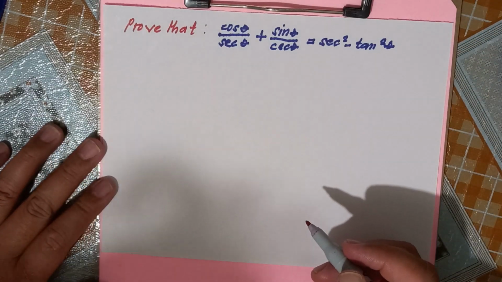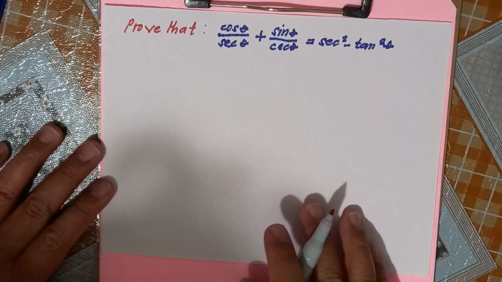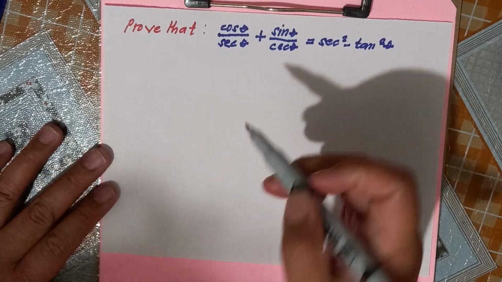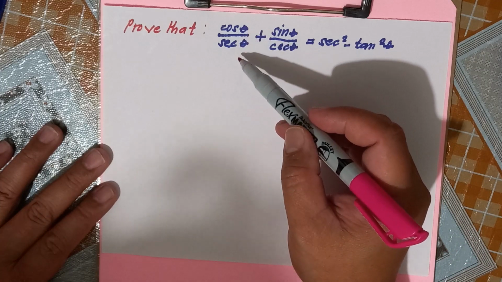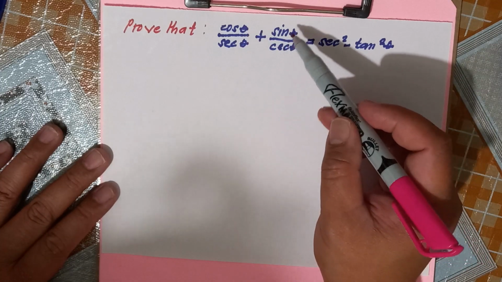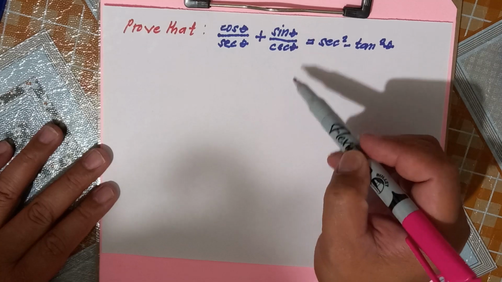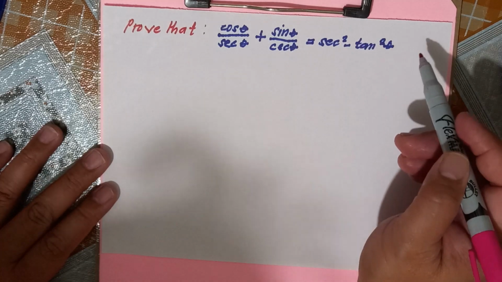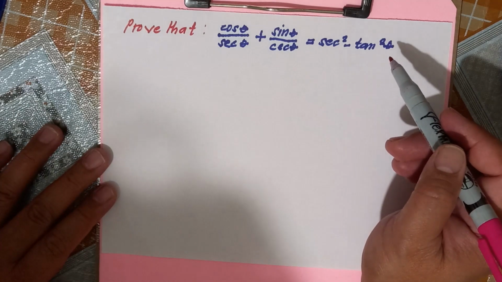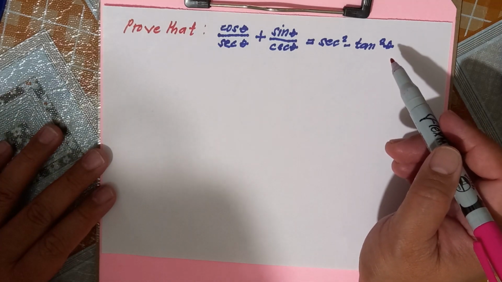The next problem we have in here is: prove that the sum of the quotient cosine theta over secant theta and sine theta over cosecant theta is equal to secant squared theta minus tangent squared theta. Now, how do we solve this problem?